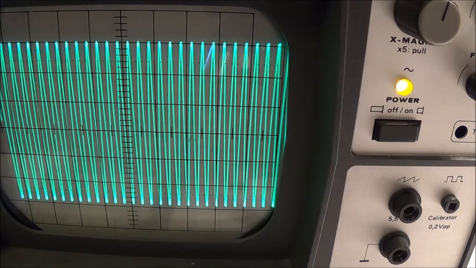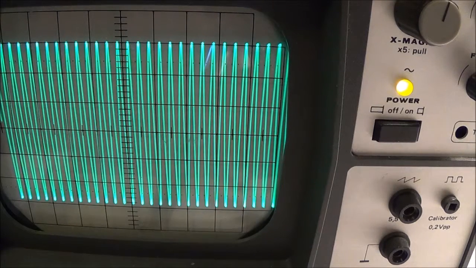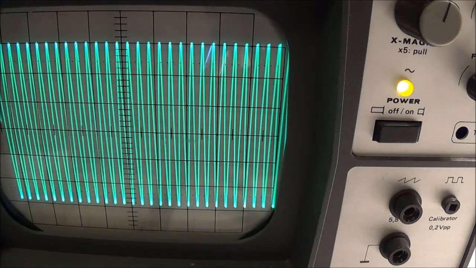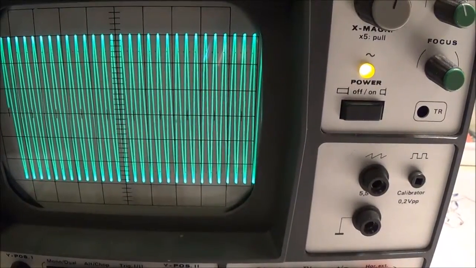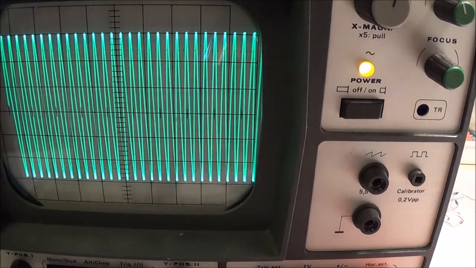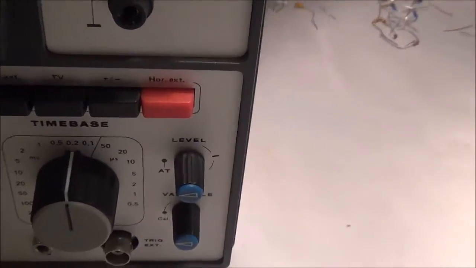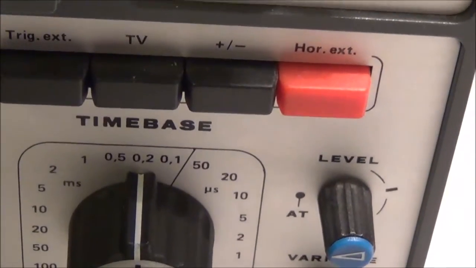So I'm going to do some more measurements, this one at a different frequency. I've got my audio generator hooked up to put out 15,000 hertz. Again, like I said, we want to get a stable and clear display. So I'm going to adjust my horizontal time base now. This is still the 0.2 millisecond time base, the time base I used for the last measurement for the 700 hertz. You can see 0.2.